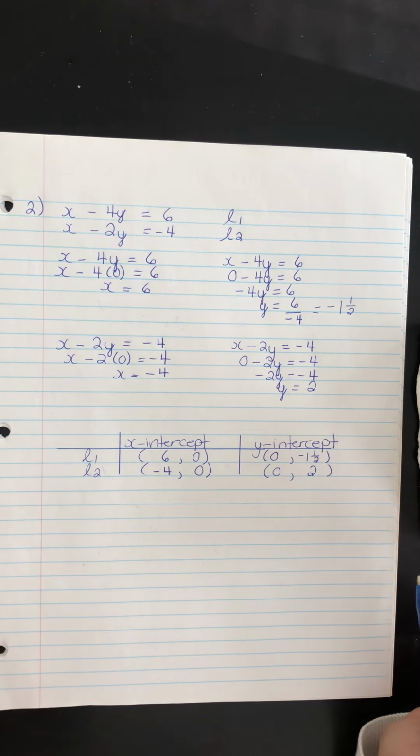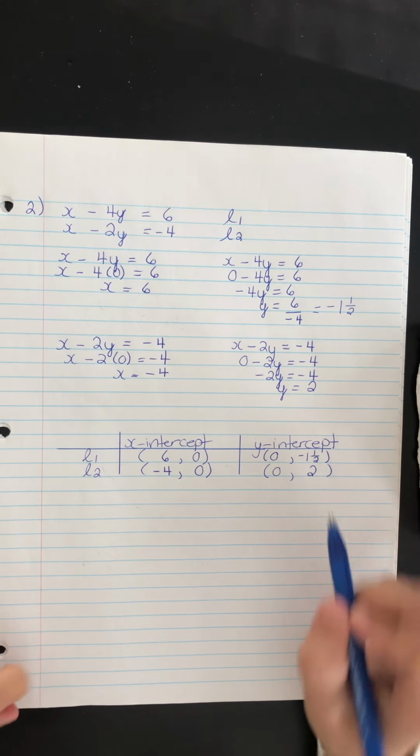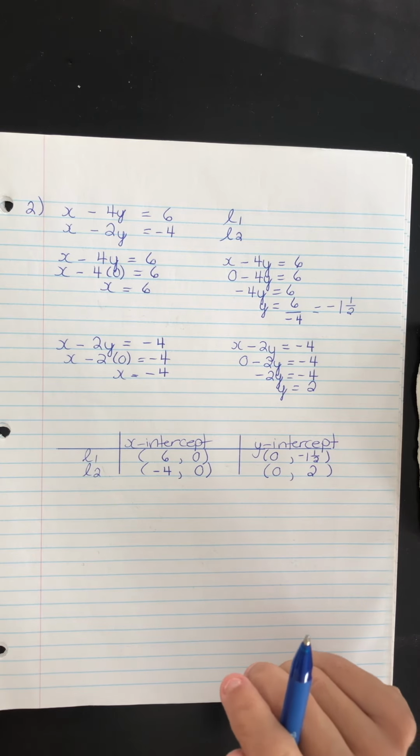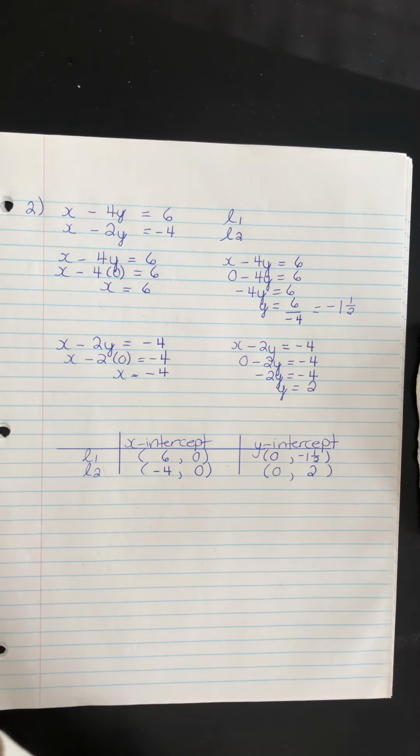So to make my graph super accurate, I'm going to use 2 squares as my scale for y. So let's get started on my graph.